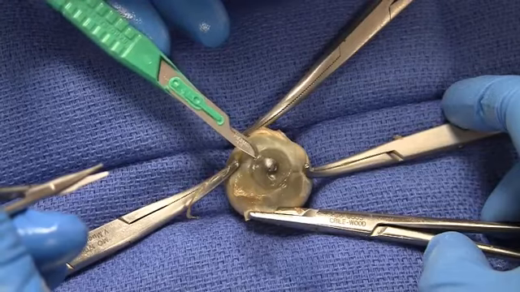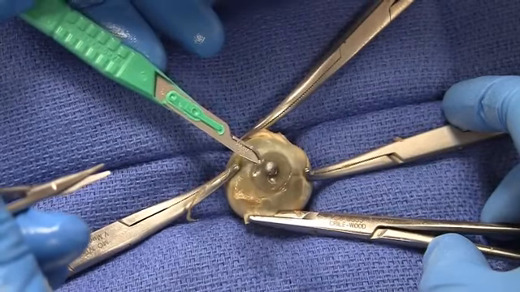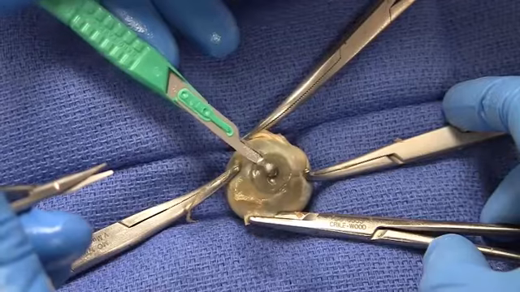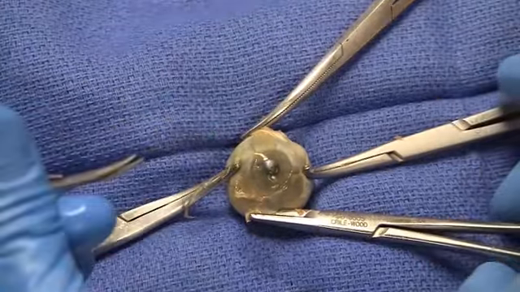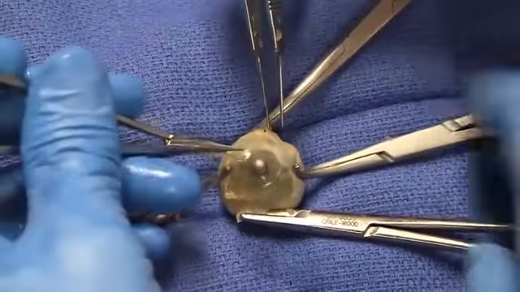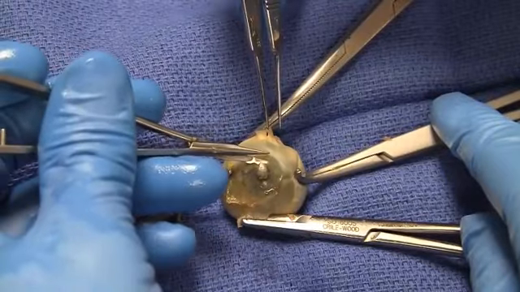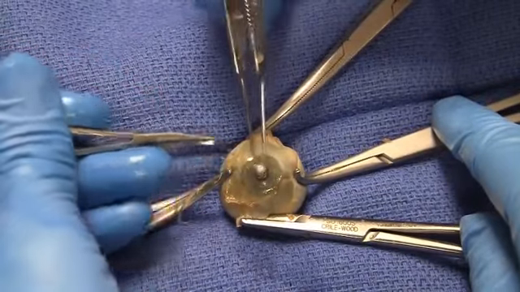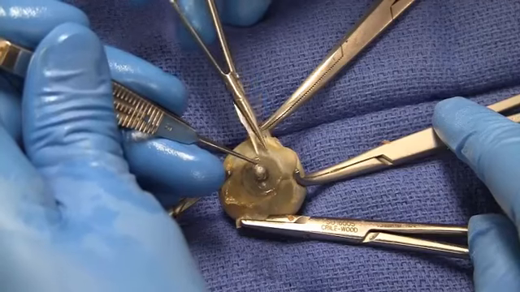As the cornea is punctured, we see the aqueous humor flowing out from the anterior chamber, which is the space between the cornea and the iris. Next, we are using a pair of surgical scissors to remove the cornea right around the limbus, which is the darker circle where the sclera meets the cornea.